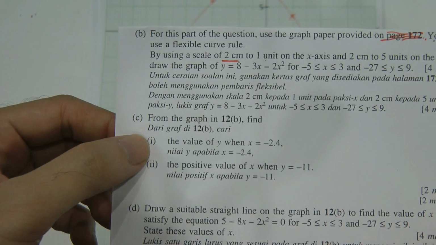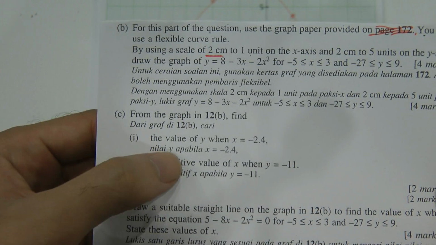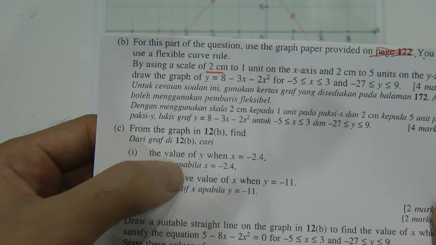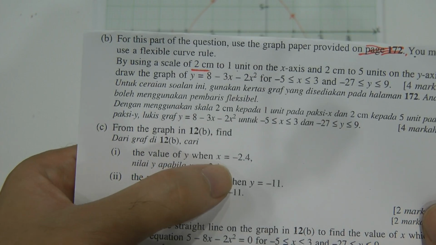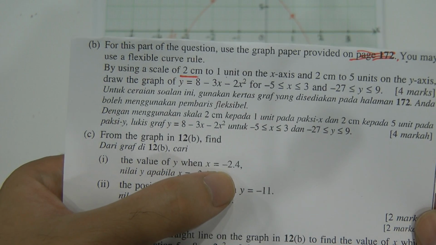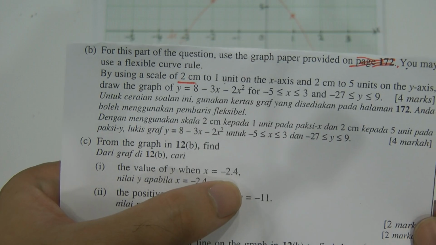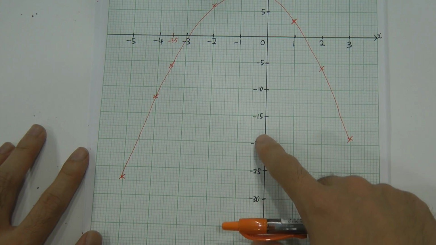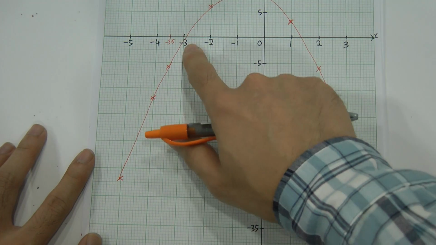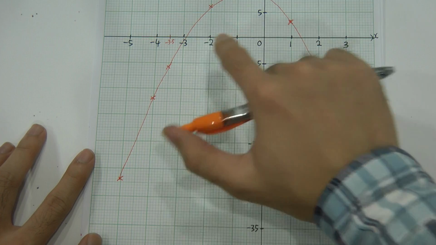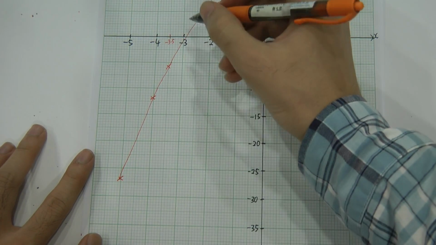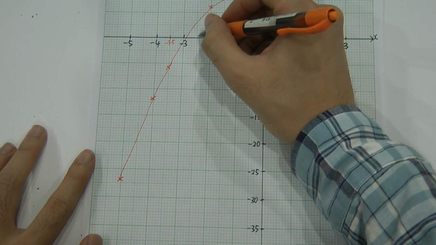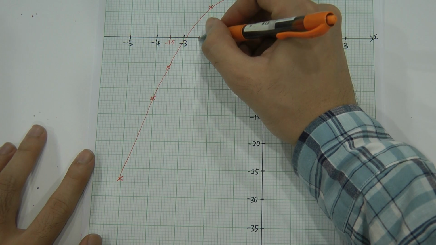Then we come to part C. Part C, it says find the value of y when x equals negative 2.4. So we want to find the value of y when x equals negative 2.4. So x equals negative 2.4 is somewhere here. This is negative 5, so negative 2.4 will be here.